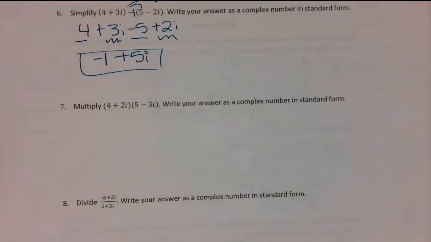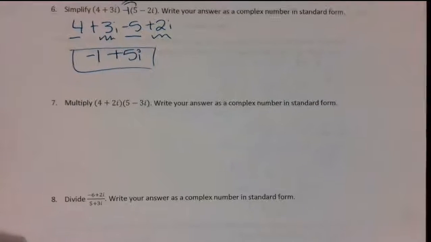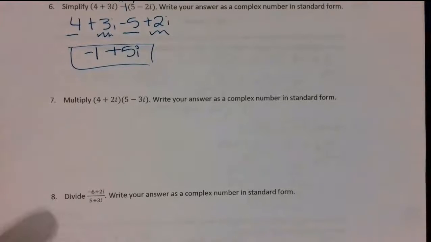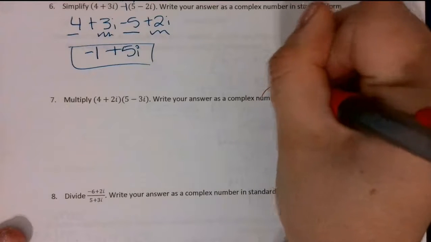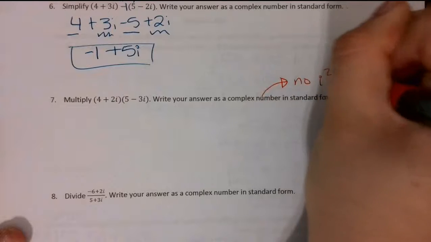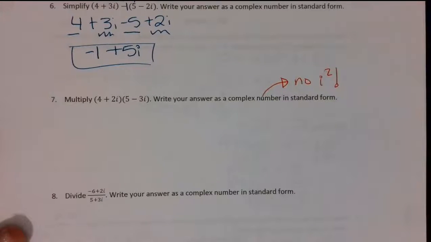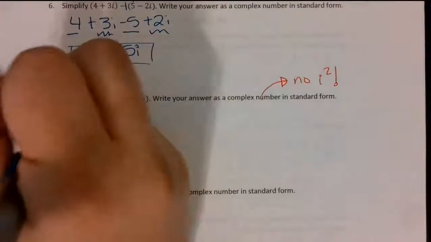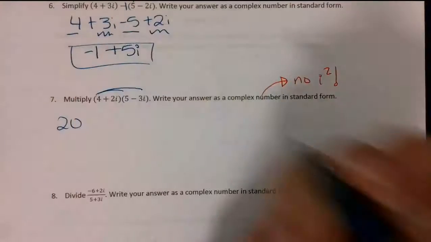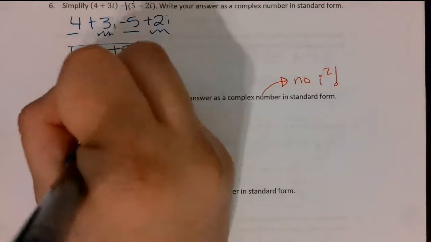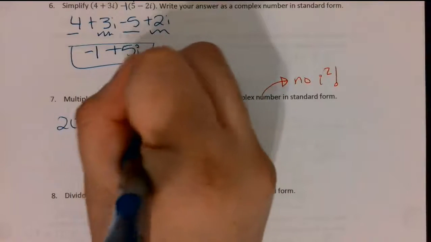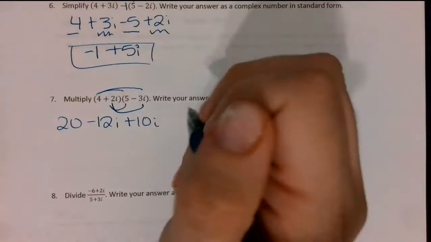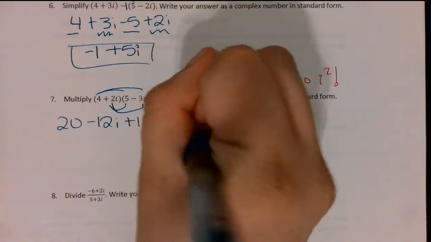Okay. For number 7, it wants me to multiply and then write it as a complex number in standard form. So no i squareds. Okay. So I'm going to do this. I have 4 times 5, which gives me 20. 4 times negative 3i, which gives me negative 12i. 2i times 5, which gives me 10i. 2i times negative 3i, which gives me negative 6i squared.